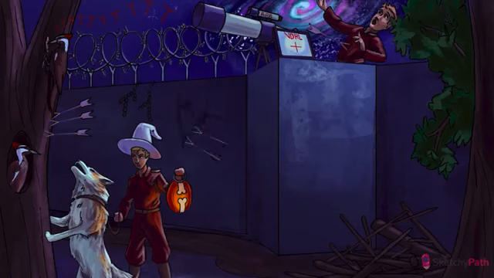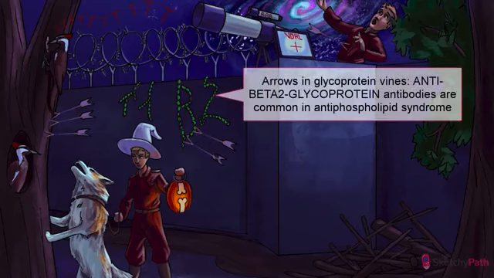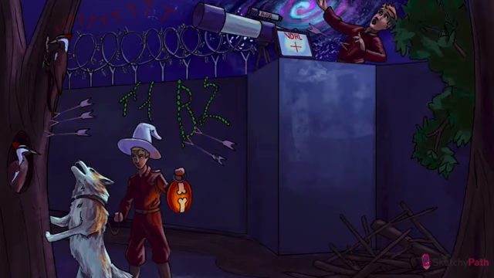The last commonly tested antibody is the anti-beta-2 glycoprotein antibody, which we'll represent with a few antibody arrows attached to these glycoprotein-esque vines dangling from the wall, just like glycoproteins dangling from the cell surface. The presence of anti-beta-2 glycoprotein antibodies is most strongly associated with actually developing antiphospholipid syndrome, actual clinical thrombotic events, that is. Speaking of which, it's important to remember that the presence of antiphospholipid antibodies is not enough to diagnose antiphospholipid syndrome.